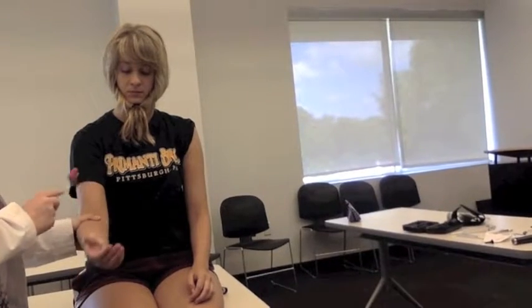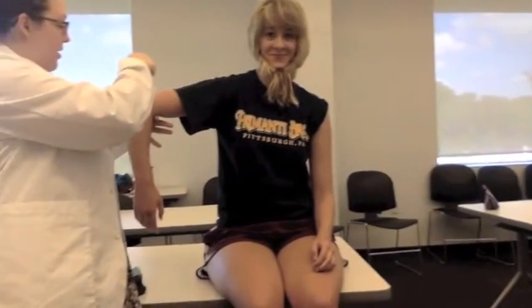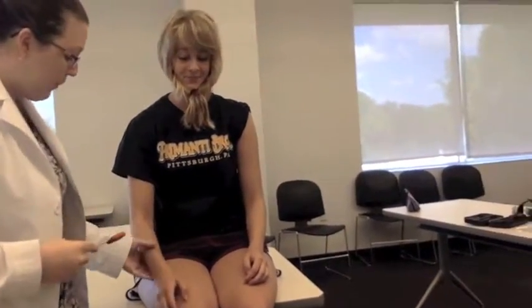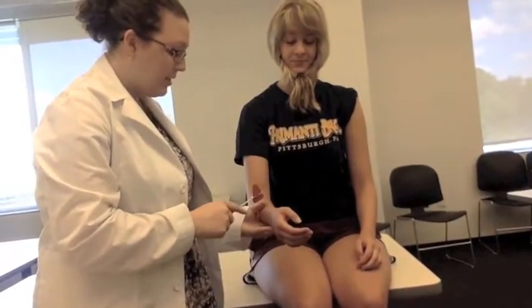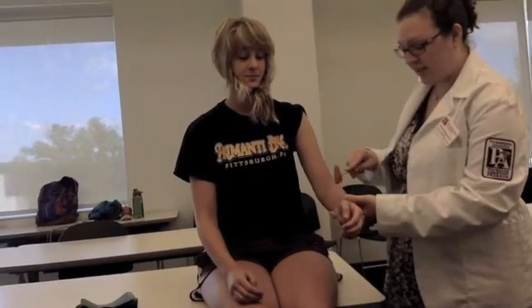Flex the arm at the elbow and internally rotate the shoulder, allowing the forearm to dangle. Gently support the antecubital crease with your free hand while striking the triceps tendon. Test the brachioradialis reflex by instructing the patient to rest their hand on their lap with the forearm slightly pronated. Using the flat edge of the reflex hammer, strike the radius about 2 inches above the wrist.